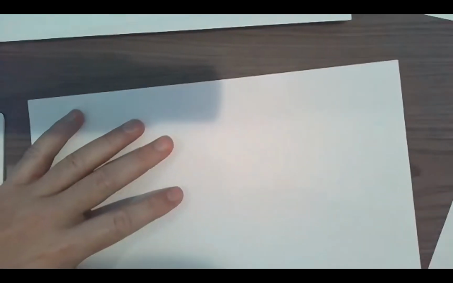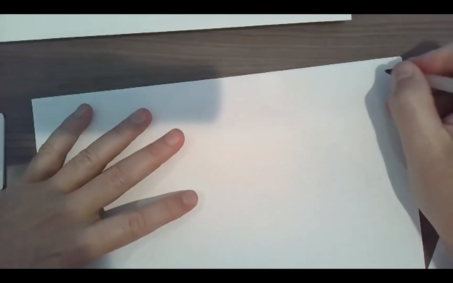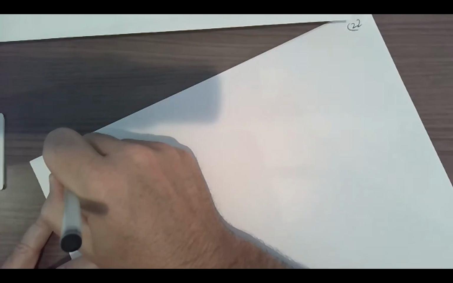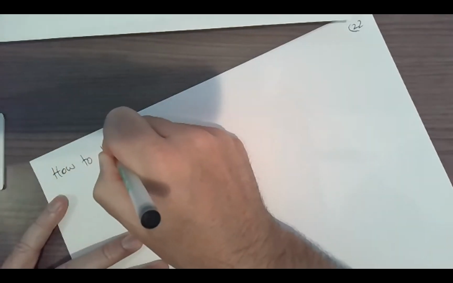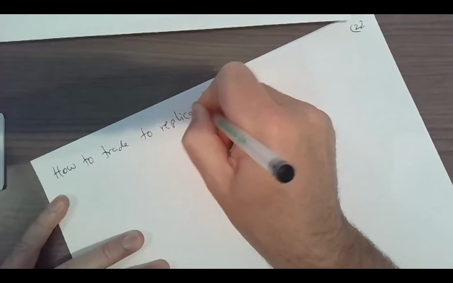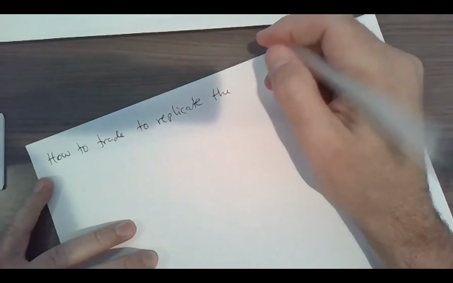Page 22. So how to trade to replicate the call.